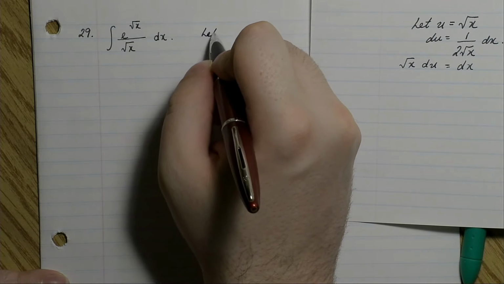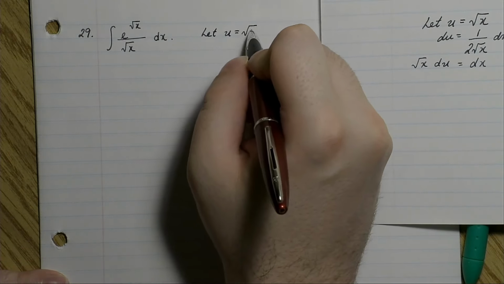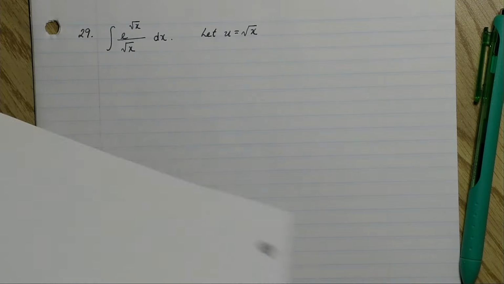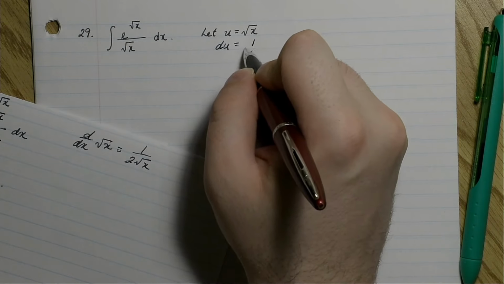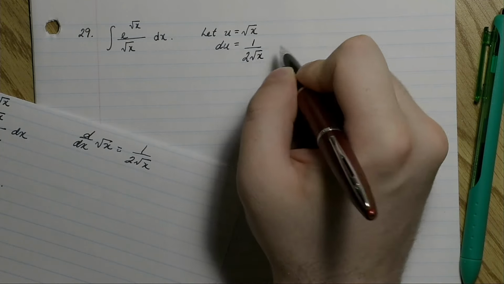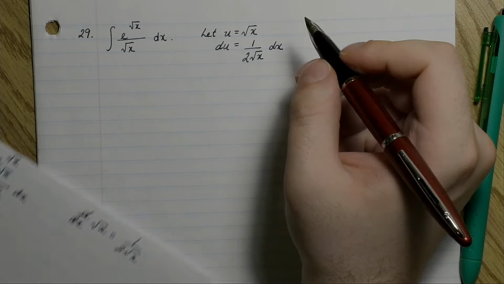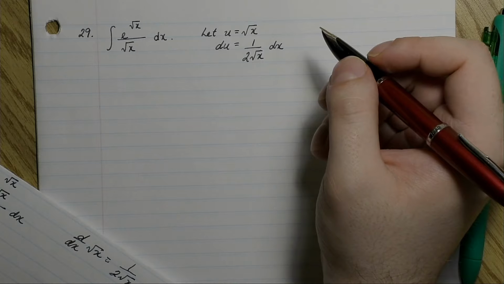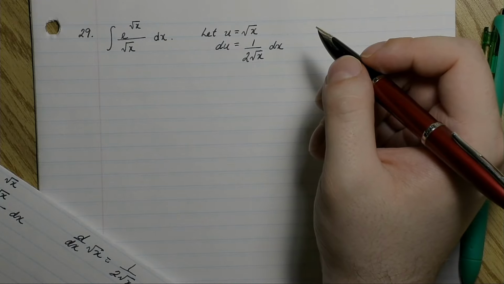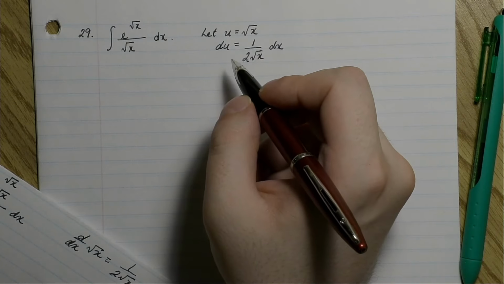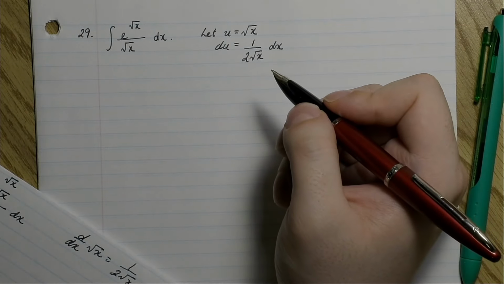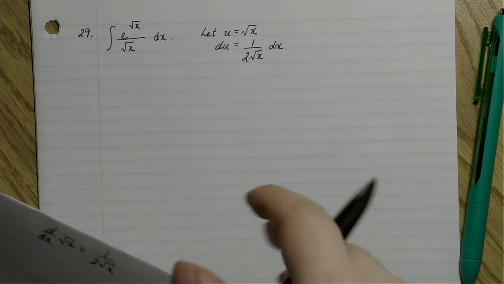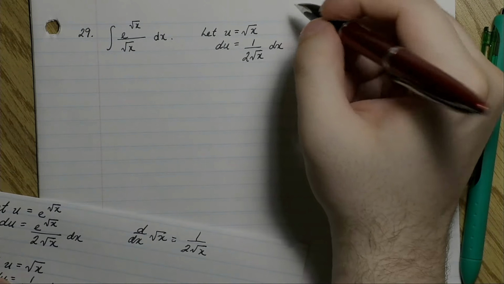So, let u equal the square root of x. And, again, okay. Hopefully I don't have to do the derivative of the square root of x, but again, all right.